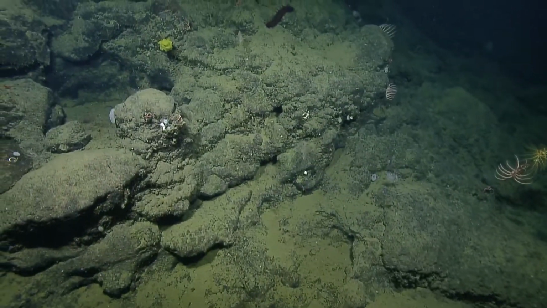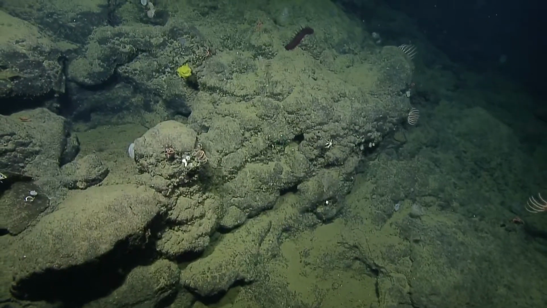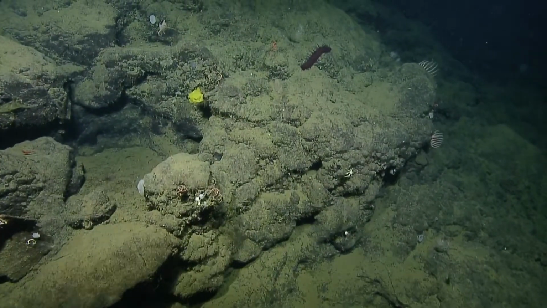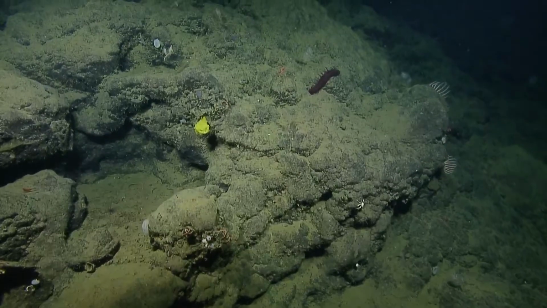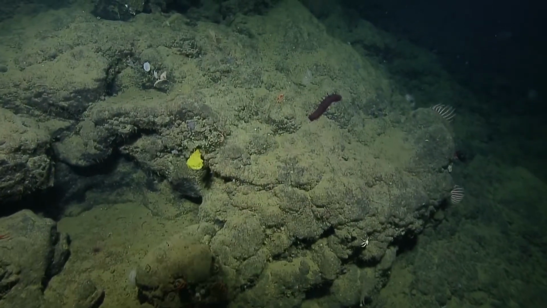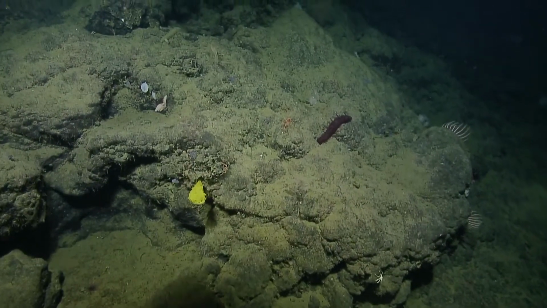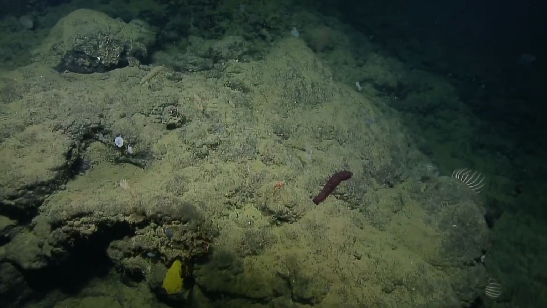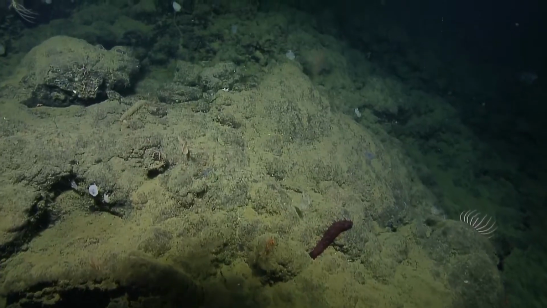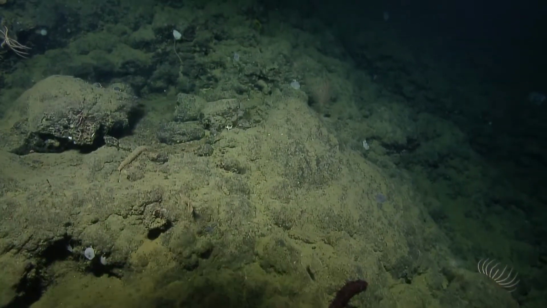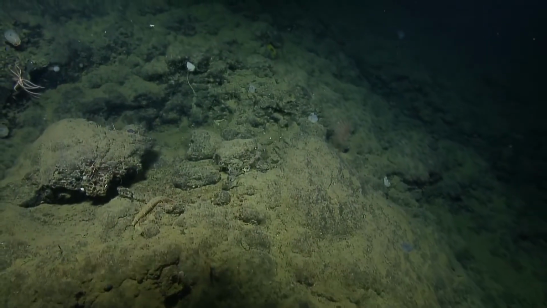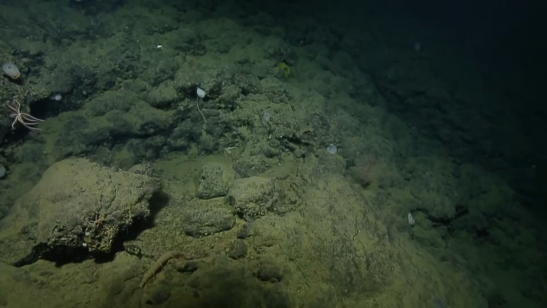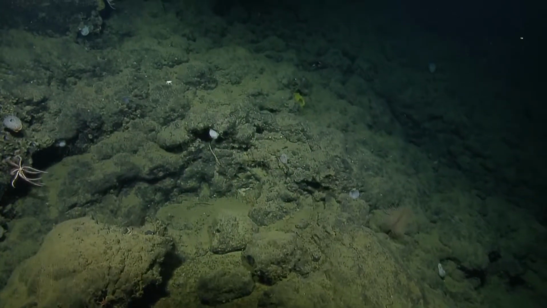Definitely getting a little more ghosts here. Indeed. I remember that yellow sponge. I still have that yellow sponge to identify. Yeah, we collected it. It's very, very soft, very floppy. So we had a really hard time getting it.